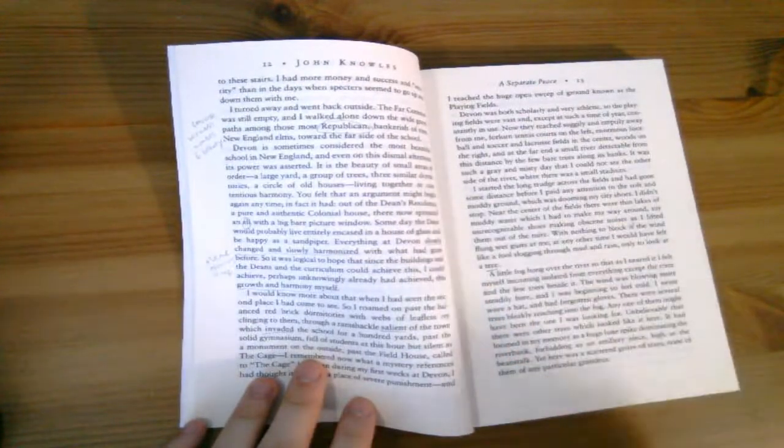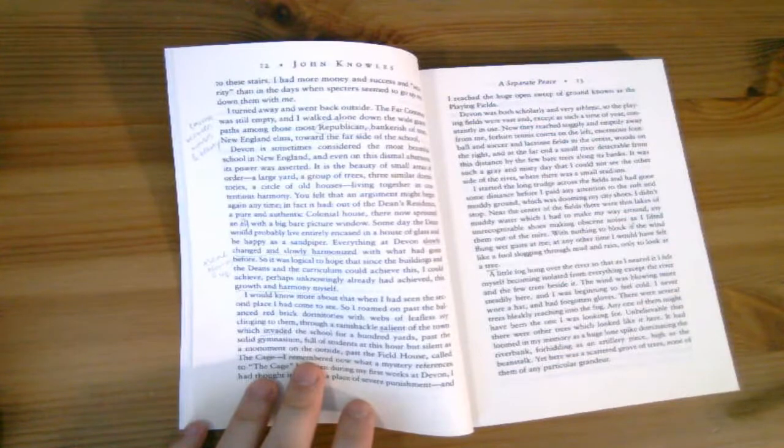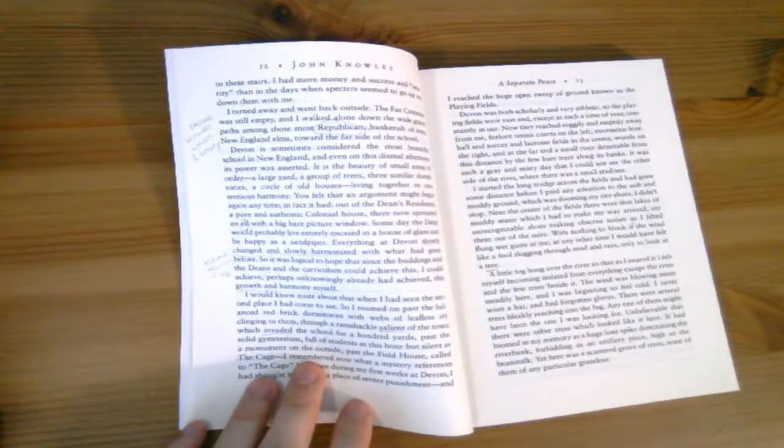A little fog hung over the river, so that as I neared it, I felt myself becoming isolated from everything except the river and the few trees beside it. The wind was blowing more steadily here, and I was beginning to feel cold. I never wore a hat and had forgotten gloves. There were several trees bleakly reaching into the fog.